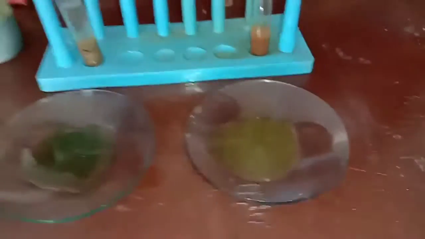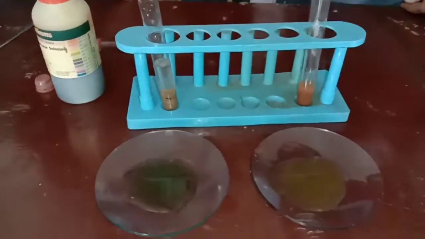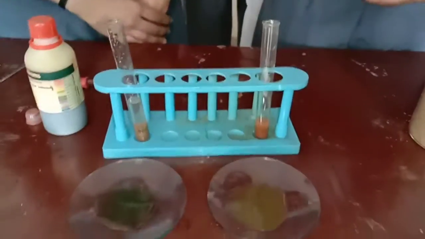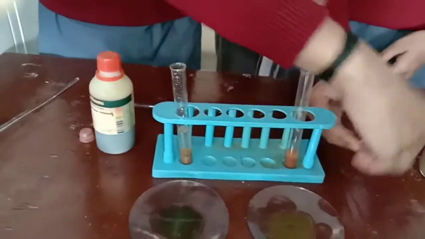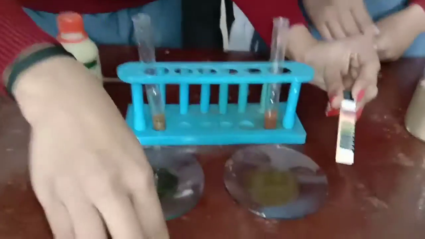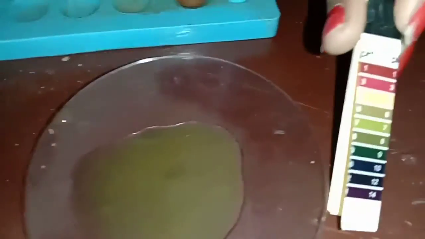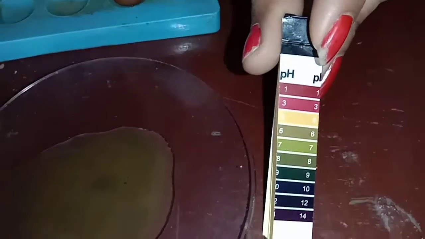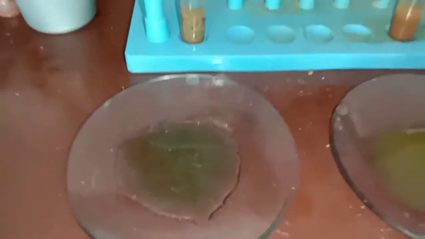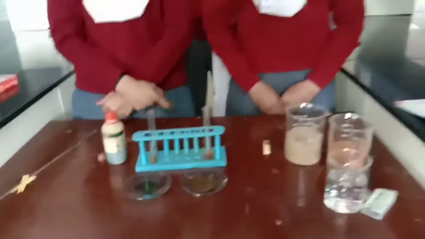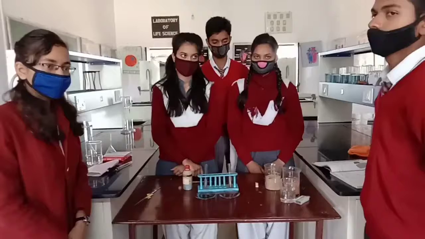Now what we have to do, we'll take the pH strip and try to match the color from this scale, and we'll find the pH of both the samples. So you just match the color of the sample. It is near 7. So you can see here our first soil sample, the clay we have taken from our garden, is having the neutral pH, but the sandy soil we have taken from our school playground, there you can see the pH is near 8. Means it is slightly basic.